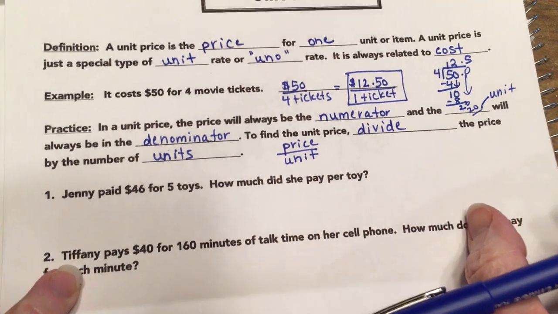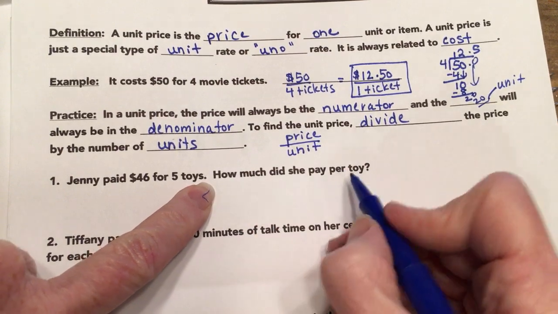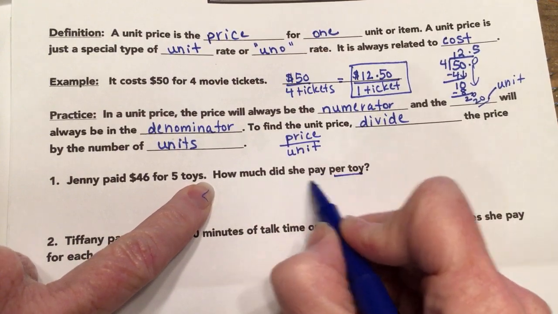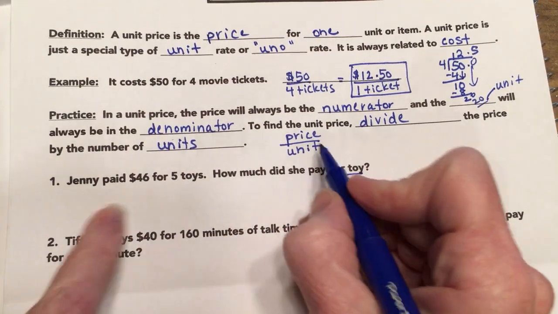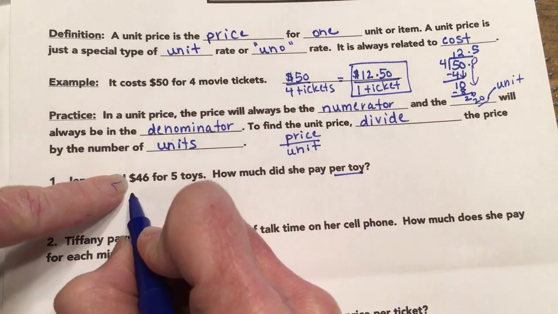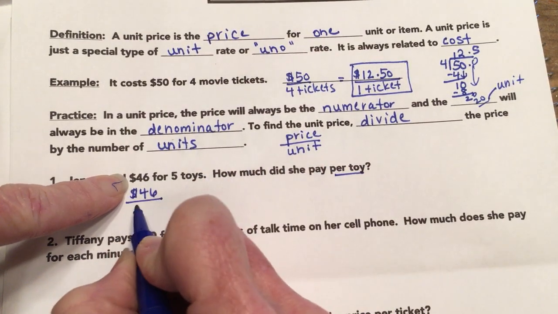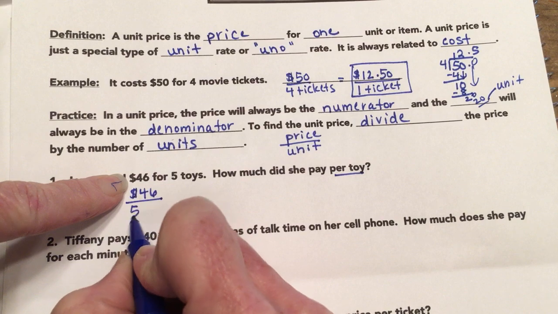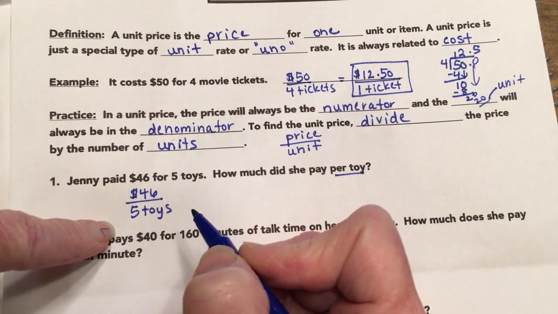All right, so let's see how this applies. Jenny paid $46 for 5 toys. How much did she pay per toy? We're asking for cost for 1, so that's a unit price. Again, I want to make sure I set it up correctly. My cost goes on top, $46. My unit, so this would be 5 toys, would go on bottom. And just like the unit rate, I divide to solve it. So top in, bottom out.